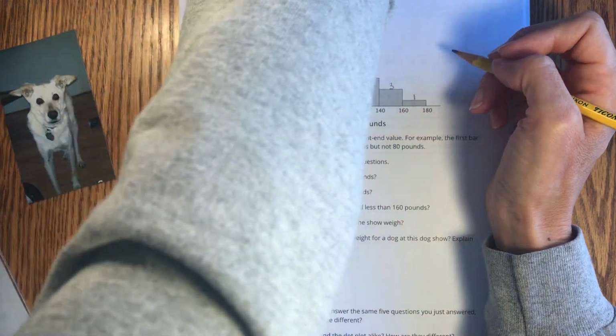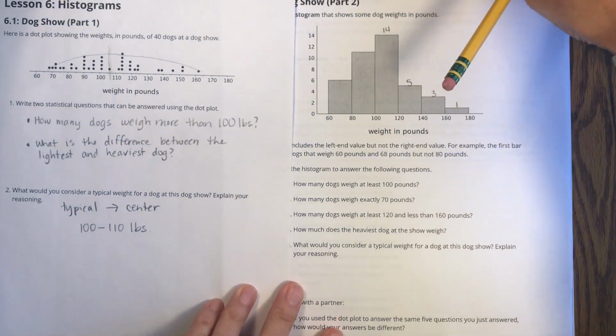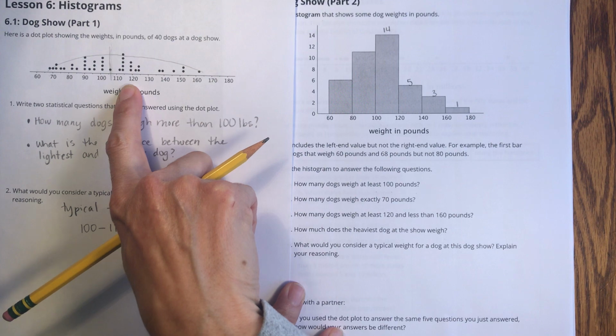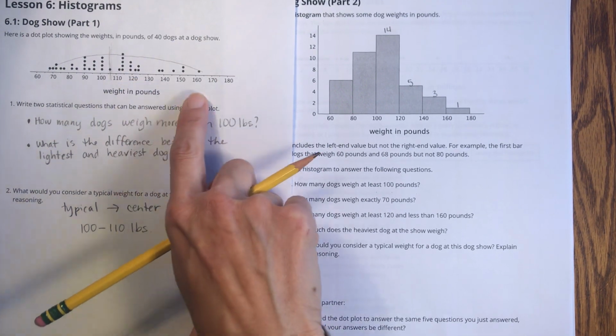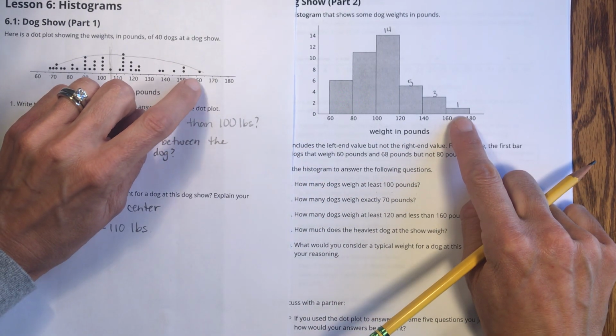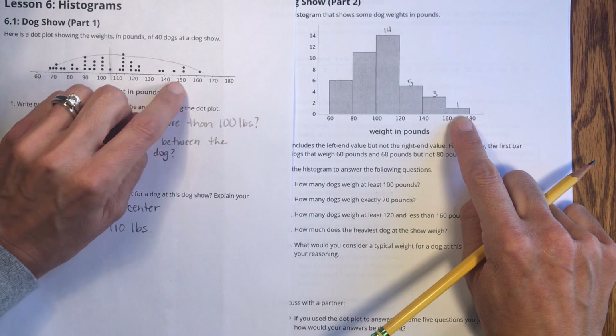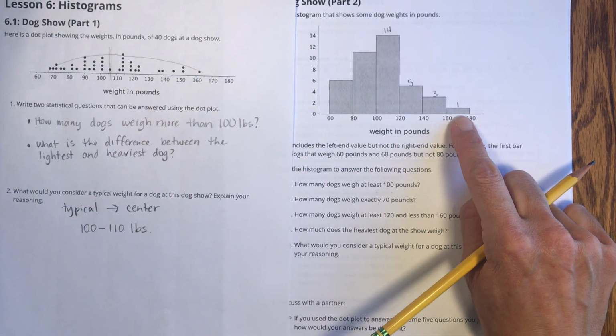And I can double check that by looking at my histogram and comparing it to my dot plot. If you can see here, that information is here. You can see this dog is indicated here because he's between 160 and 180 pounds. So that's where we're looking for this information.